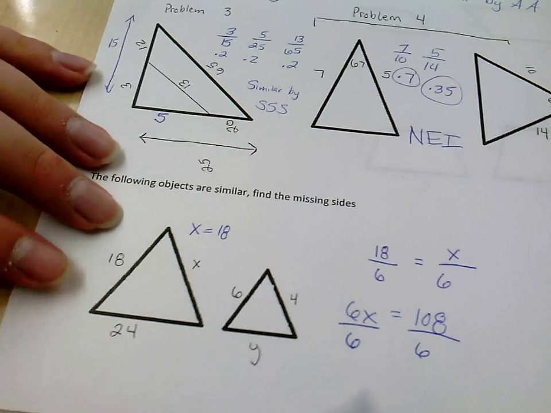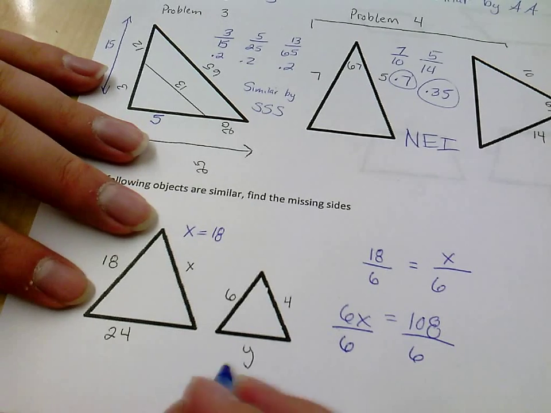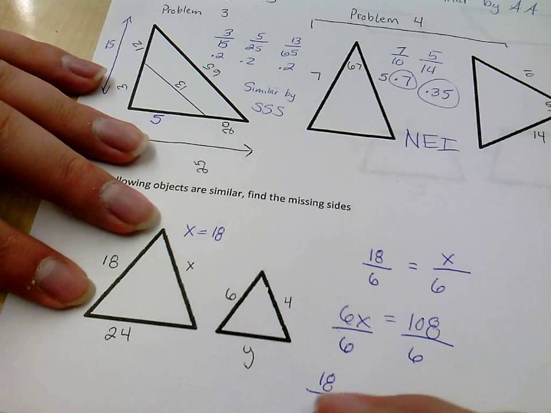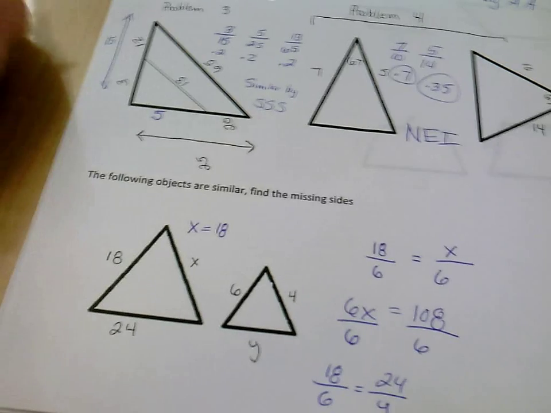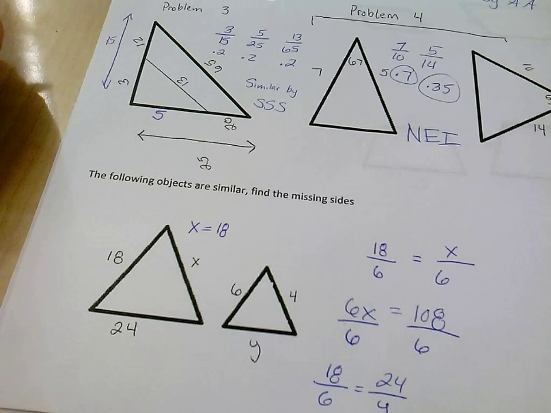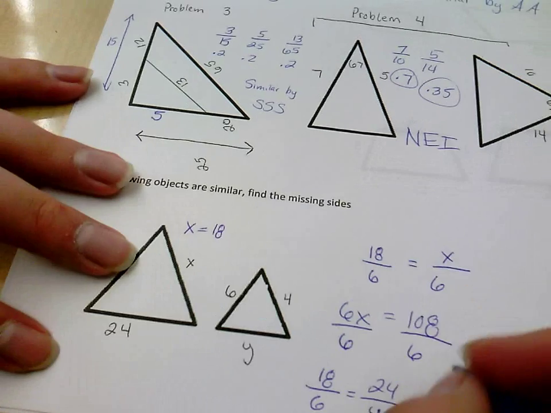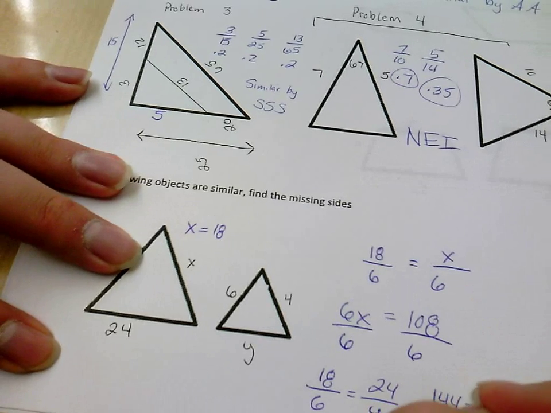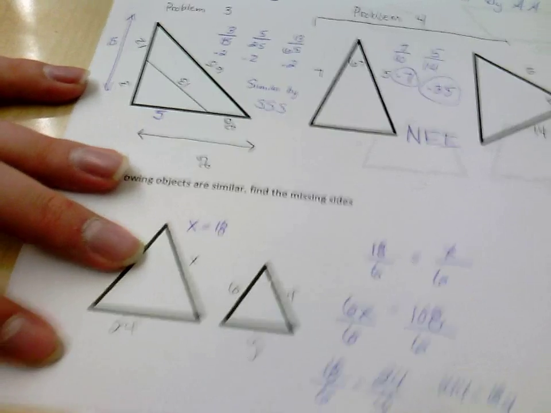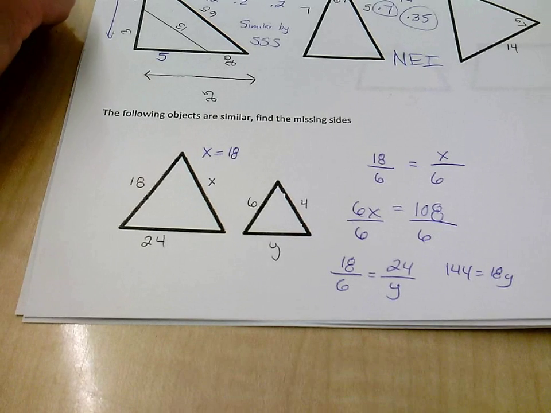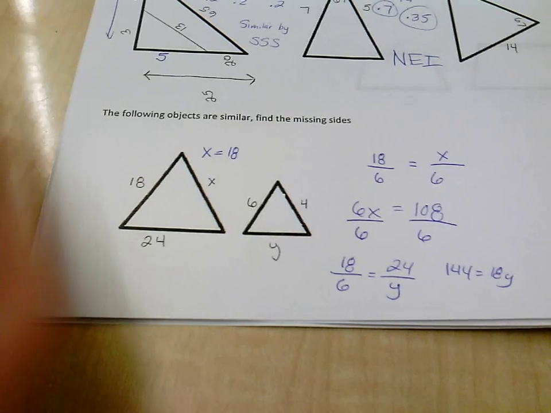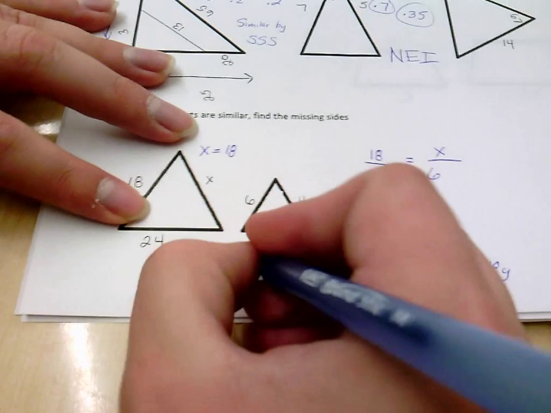So the next one is 24. And so we're going to do 18 over 6 equals 24 over y. 6 times 24, 144 equals 18y. So y gives you 8.